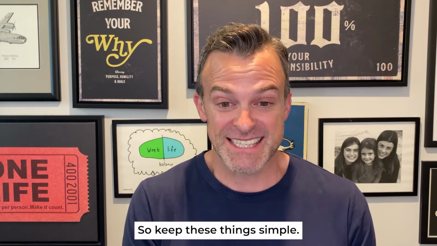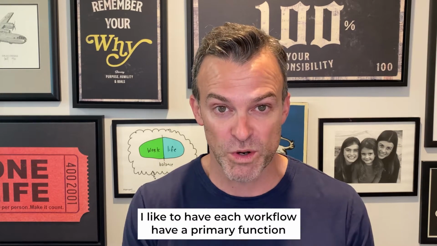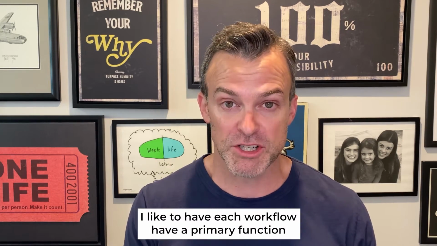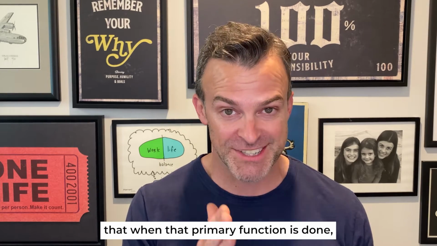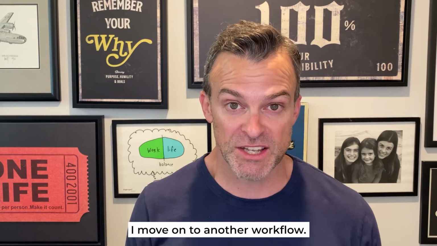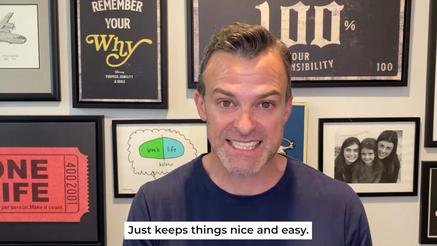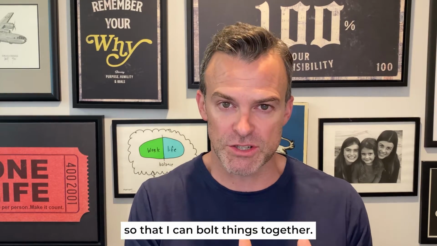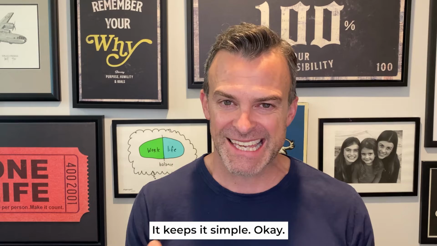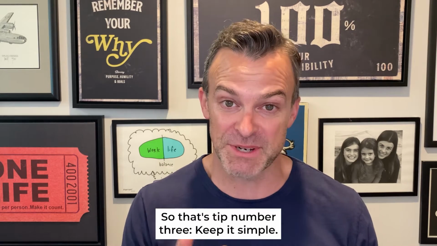So keep these things simple. I like to have each workflow have a primary function that when that primary function is done, I move on to another workflow. It just keeps things nice and easy. It keeps things kind of modular so that I can bolt things together. It keeps it simple. Okay, so that's tip number 3, keep it simple.